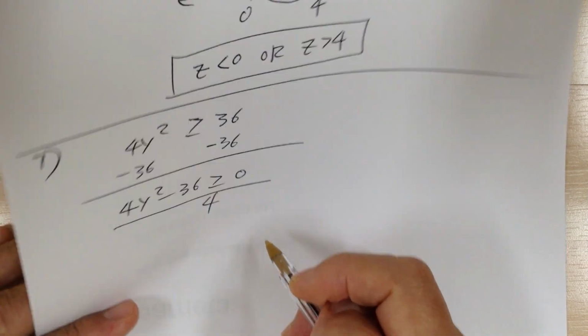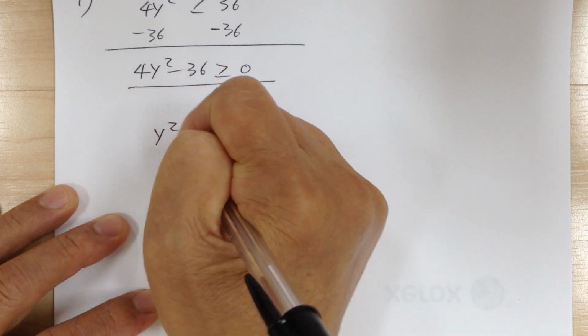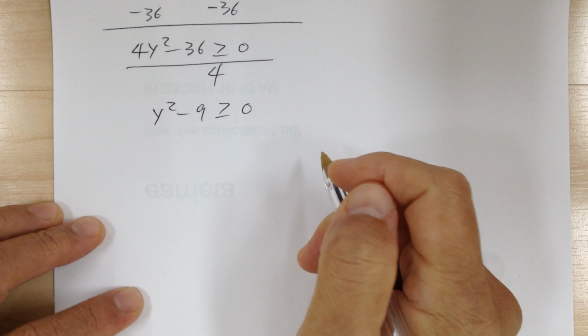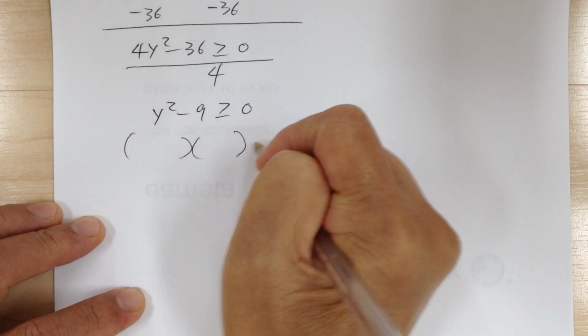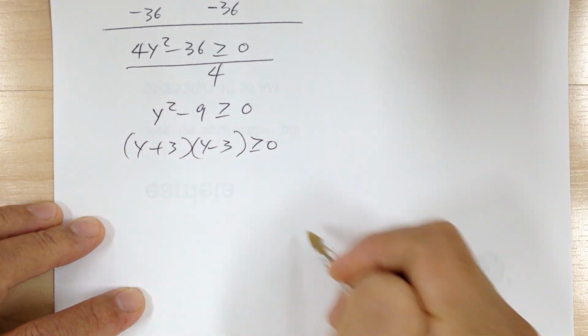Okay, so that way you can lower your number. So you get y squared minus 9 greater than or equal to 0. 0 divided by 4 is still 0. Then you do the factoring. So step 1, cannot. Step 2, that's your conjugate, right? So it'd be y plus 3, y minus 3.